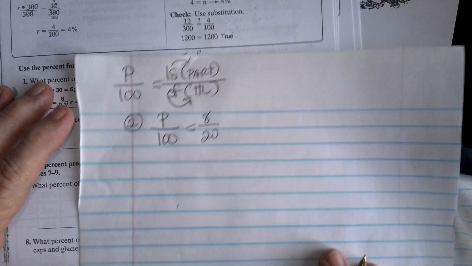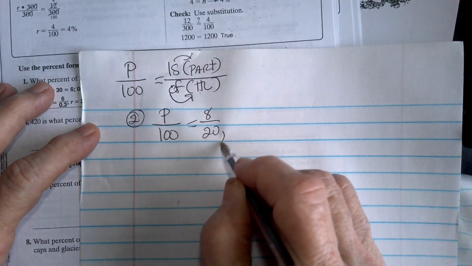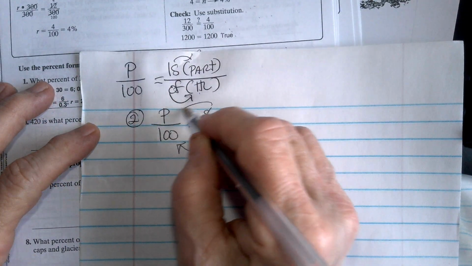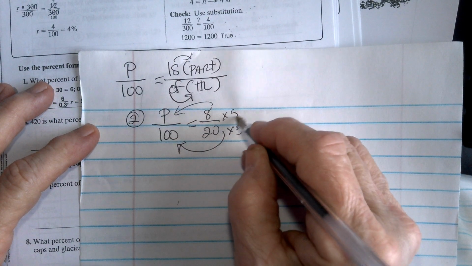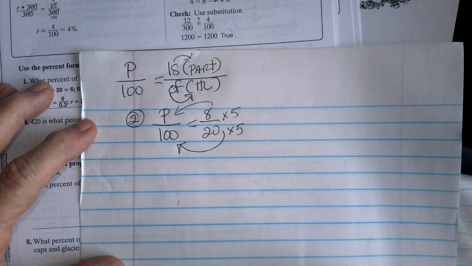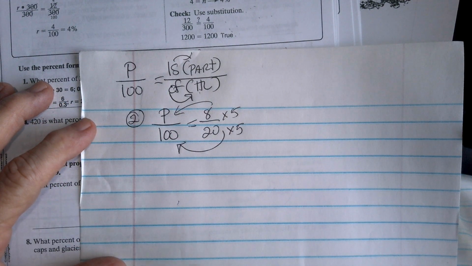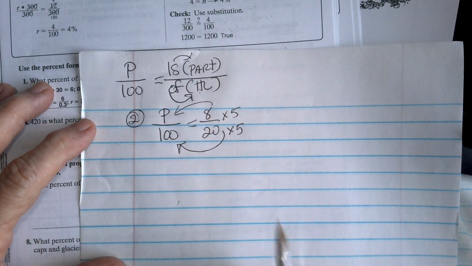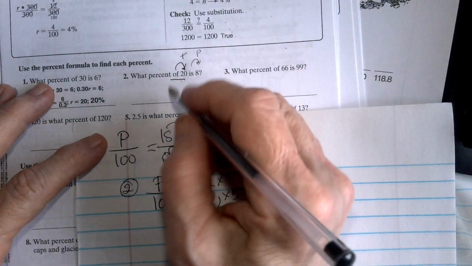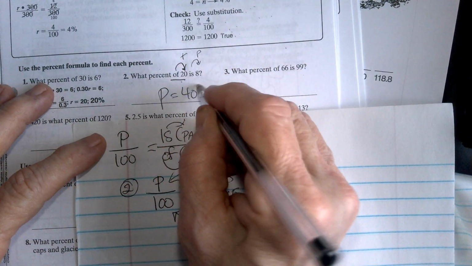And then in the direction of the unknown, can I just go across like this? Yes. Times 5, times 5, what is your answer? 40. The percent is 40%, which makes sense, since 50% of 20 is 10. 40 is going to be a little less, and it's 8. So the P is equal to 40%.